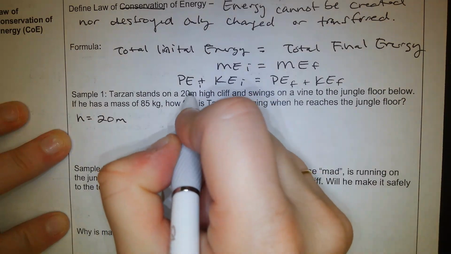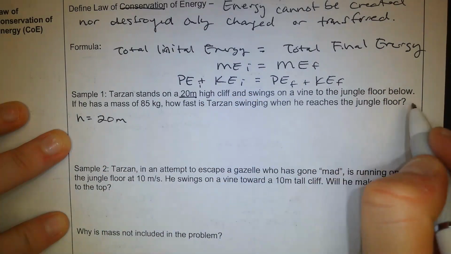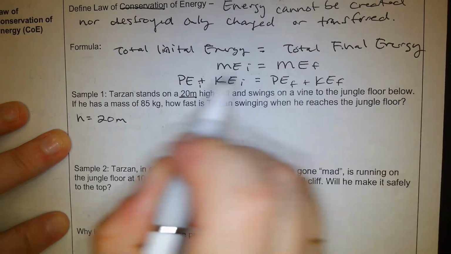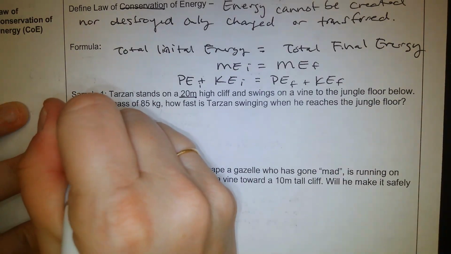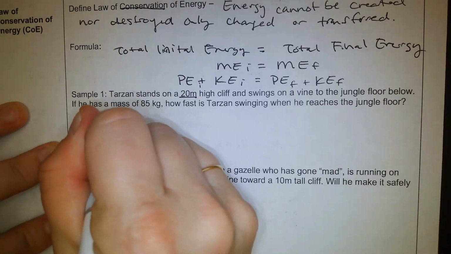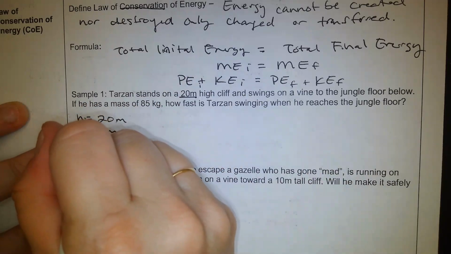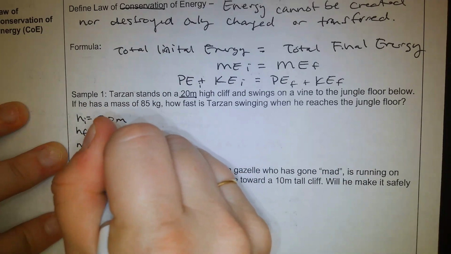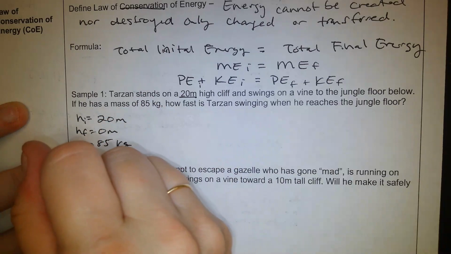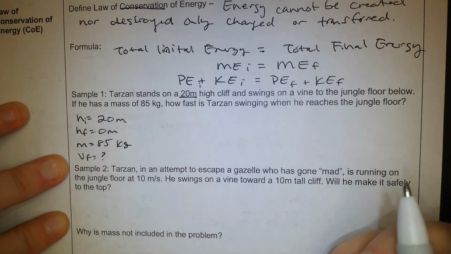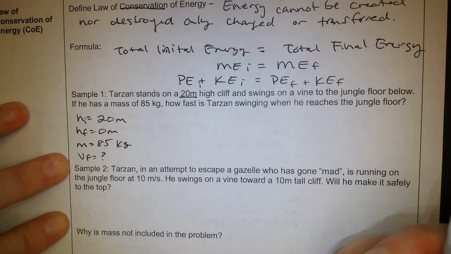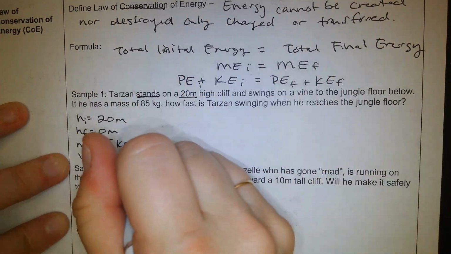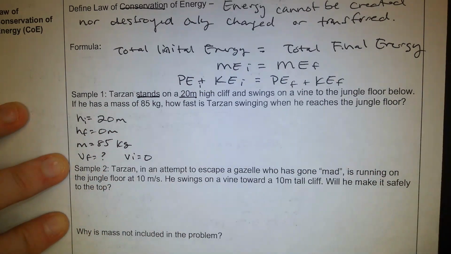So his initial height is 20 meters, his final height is 0. His mass isn't going to change, 85 kilograms. How fast, so final velocity, is he swinging when he reaches the jungle floor? Well, if he's standing on top of a cliff, his initial velocity is also 0.